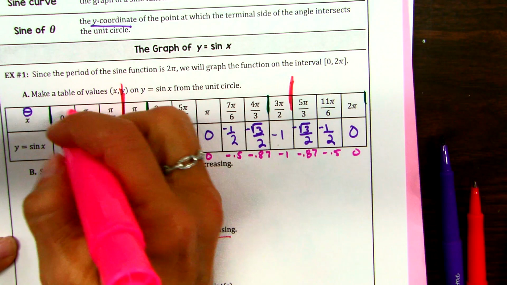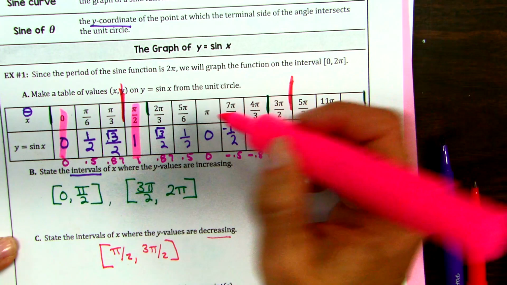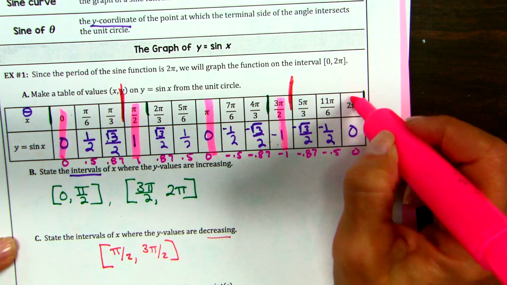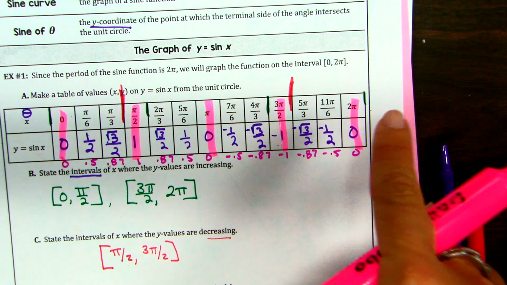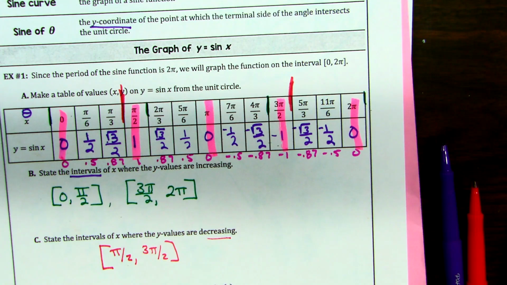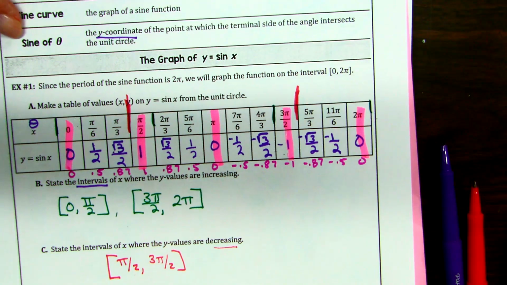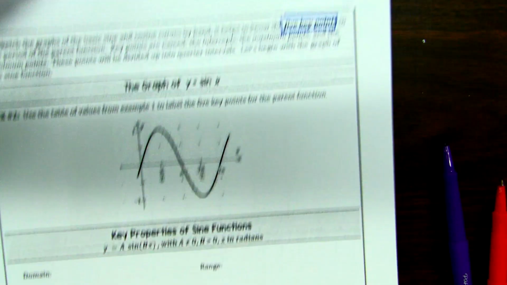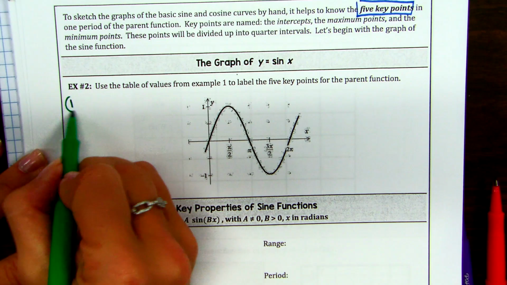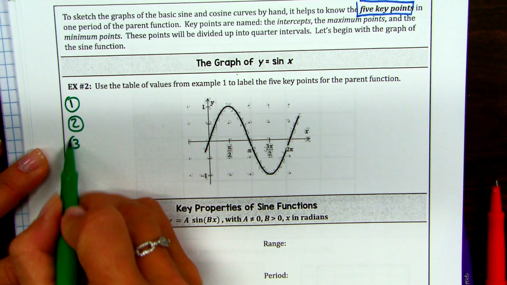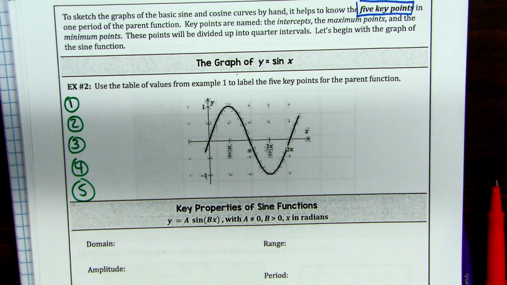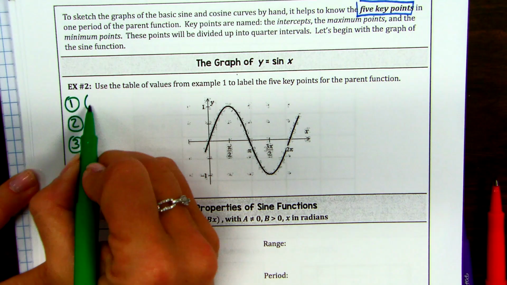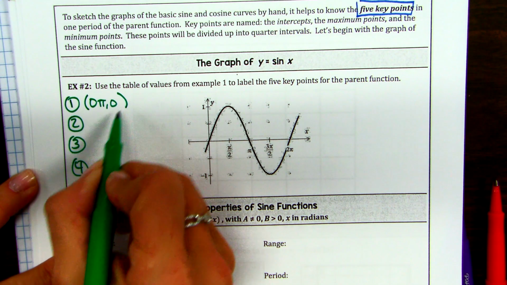I would rather graph whole numbers than any fractions. So we end up just using our quadrantals: 0, pi over 2, pi, 3 pi over 2, 2 pi. Because look, we don't have to graph any fractions. Those are, from here on out, our 5 key points of the parent function. So let's write them, and I will explain how we will use these in the future. You won't ever have to use the ordered pairs again, but trust me, this helps us understand.